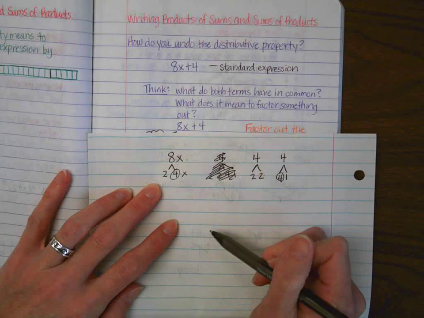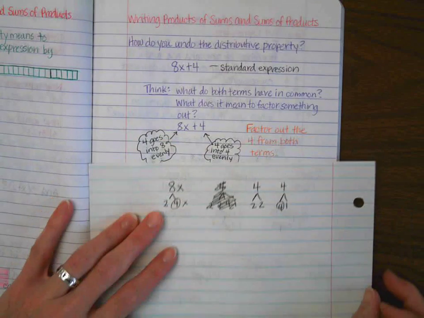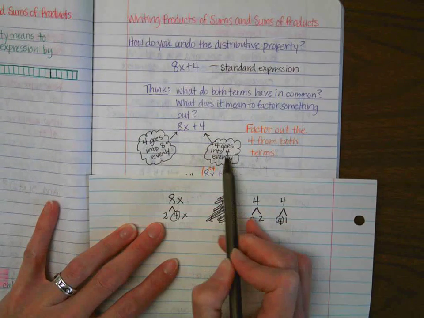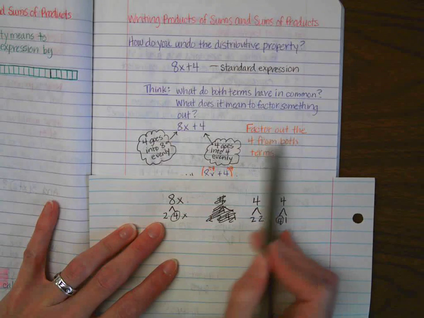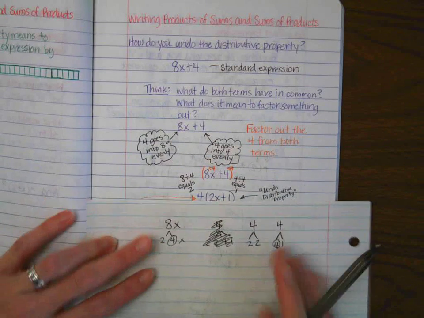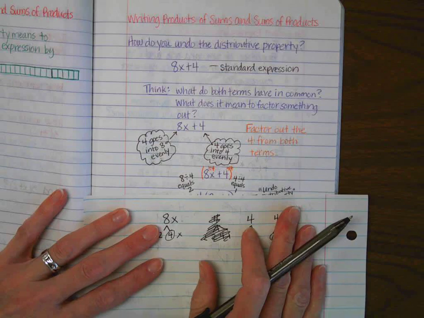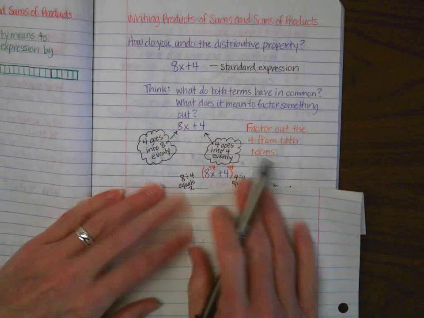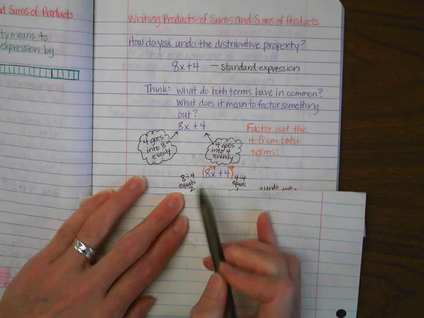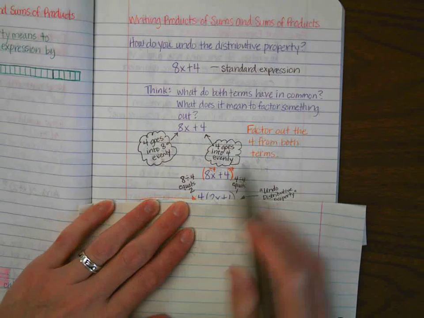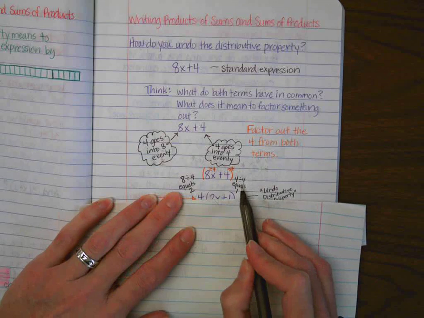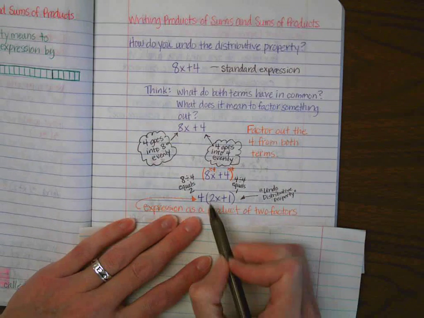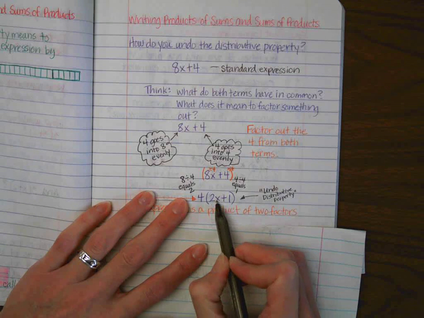Okay? So if we do the 4's, when you factor them out, that means that you pull them out of the expression. So we know that 4 goes into 8 evenly, and we know that 4 goes into 4 evenly. So factor out the 4 from both terms, and what that means, remember, factoring out means you divide. So you take your original expression, which was 8x plus 4, and you divide 4 off, which gives you 2, and you take 4 divided by 4, which gives you 1, and you write what you have left over.